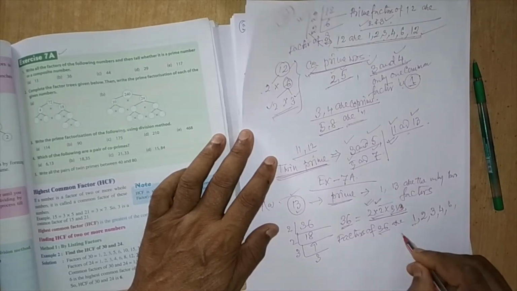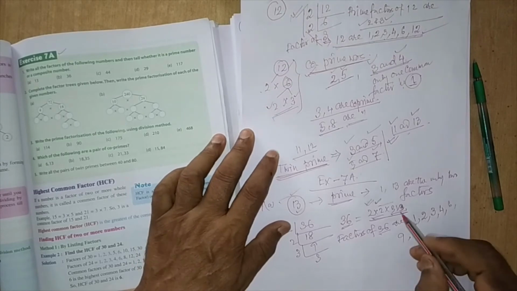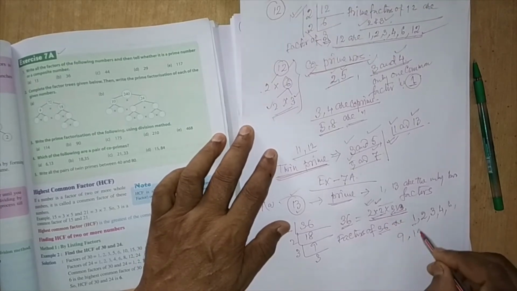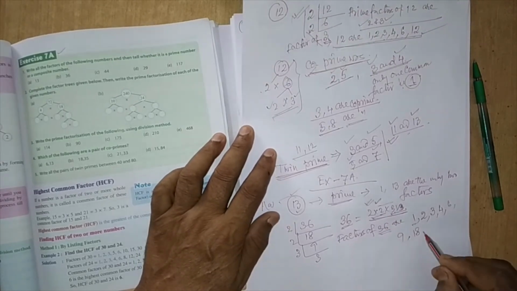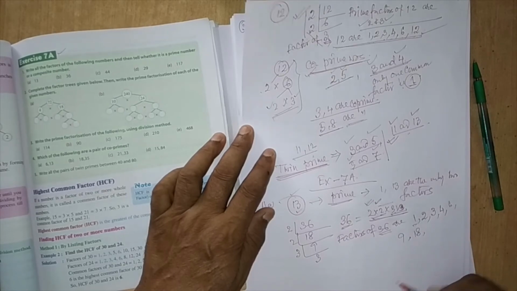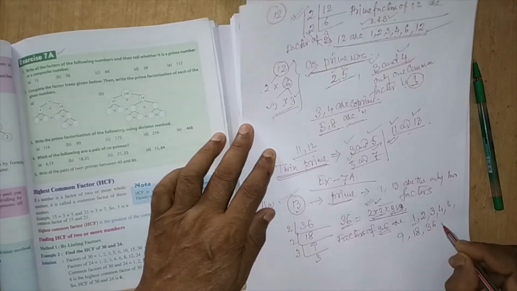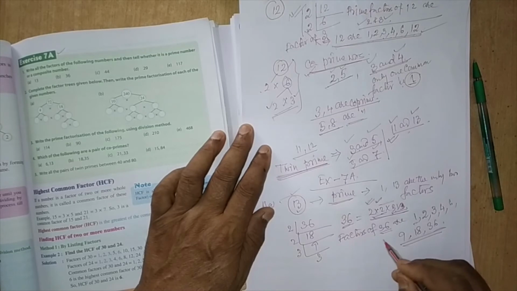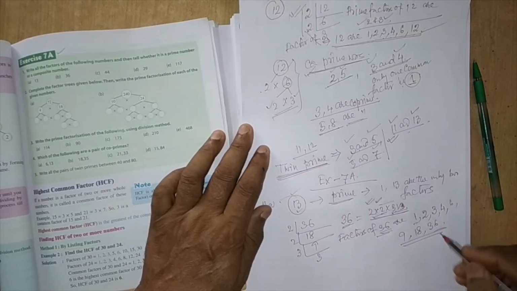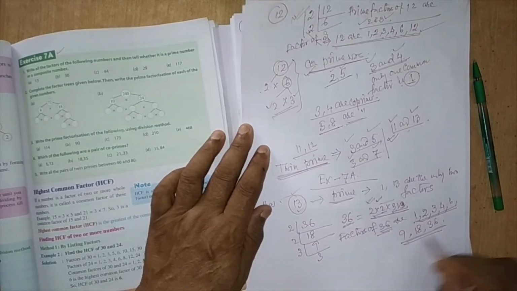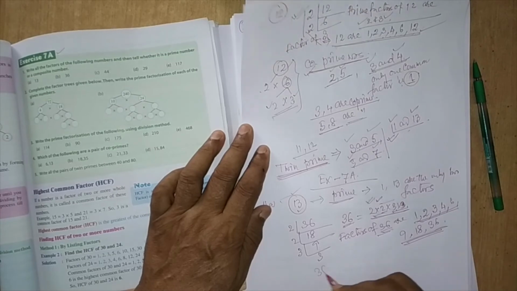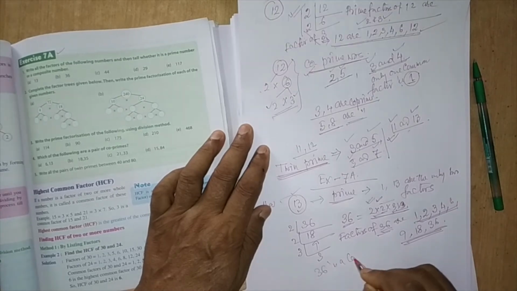It is divisible by 9, so 9 is a factor. 9 into 2 is 18. 36 is divisible by 18, so 18 is a factor. And finally, 36 is also a factor of 36. So the number 36 has more than 2 factors. That's why 36 is a composite number.